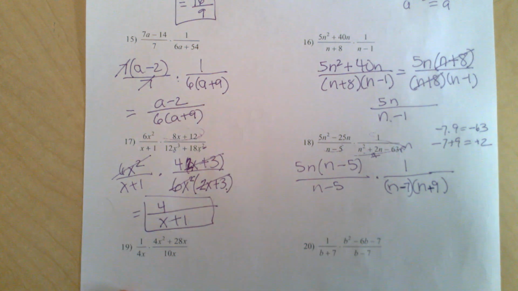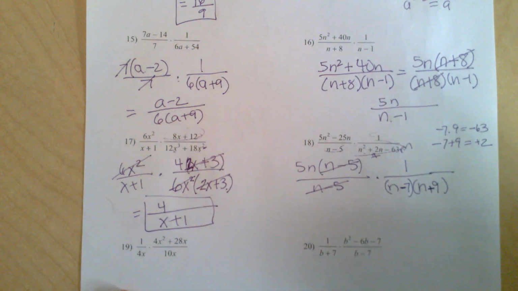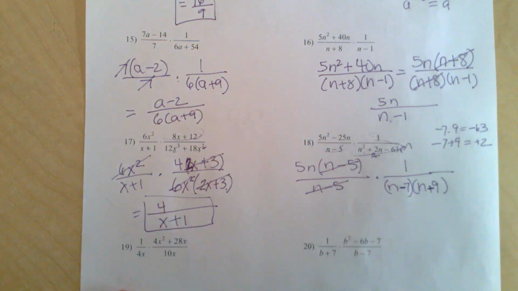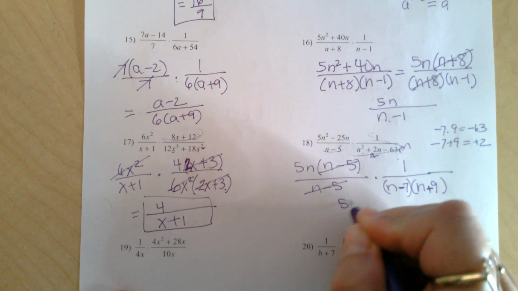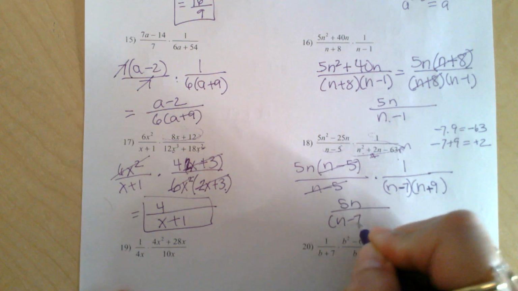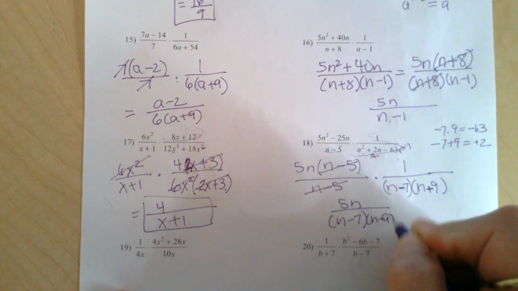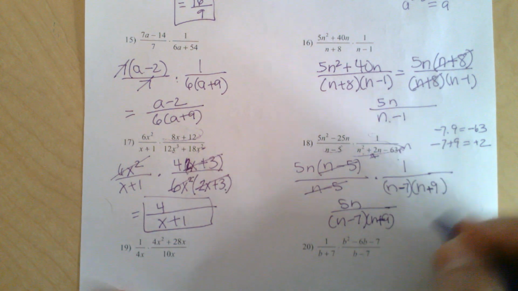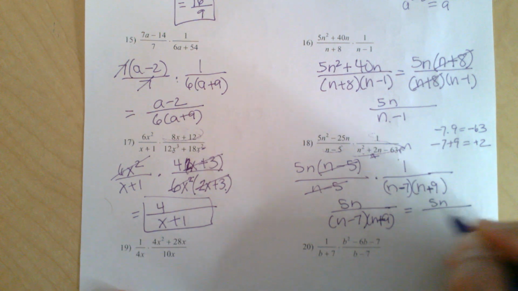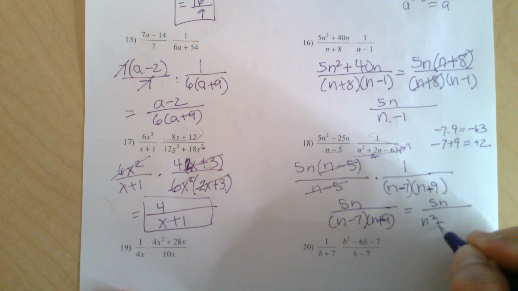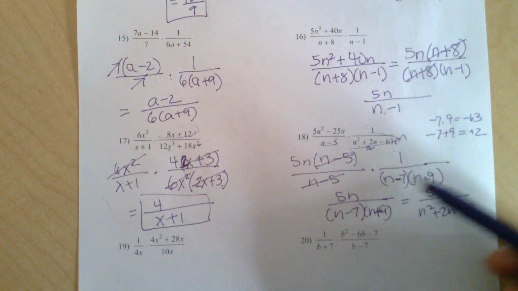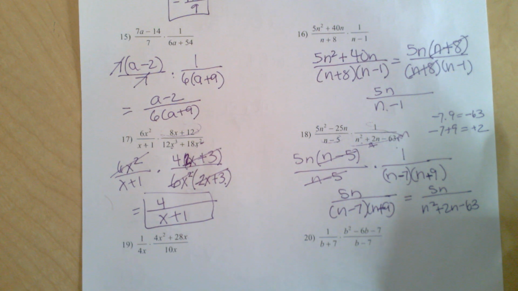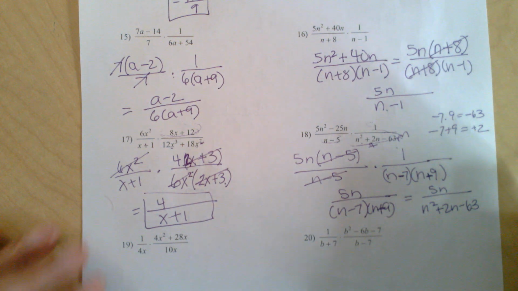Let's cross things out. I can cross these out. Anything else? Nothing. I didn't have to factor that because I don't have anything else that crosses out. So my answer is this, and plus 9. If you wrote it as multiplied out, n squared plus 2n minus 63, that's fine as well. I factored it out just to make sure that we didn't have anything to cancel out.